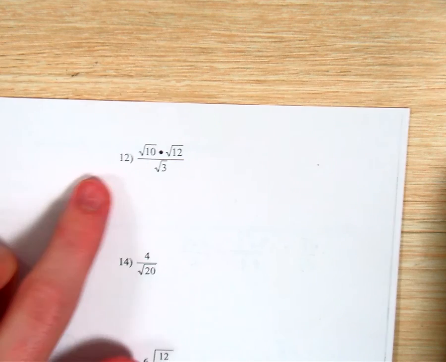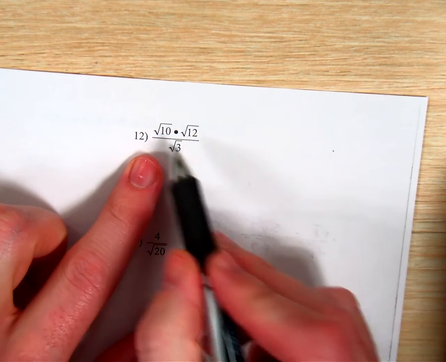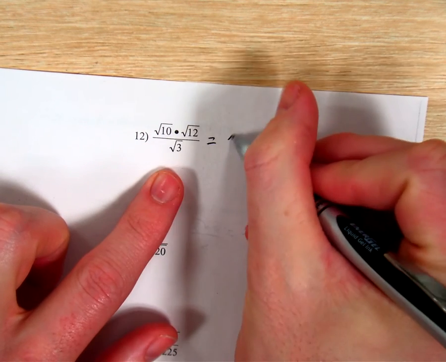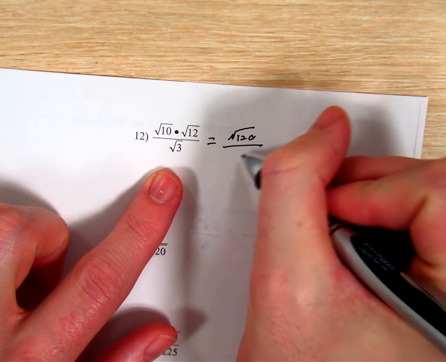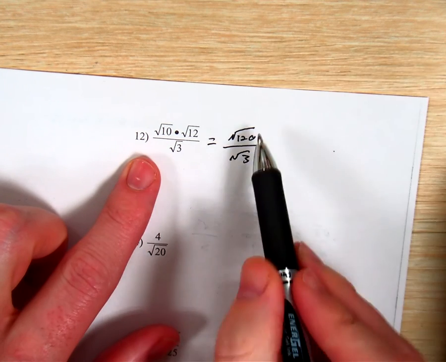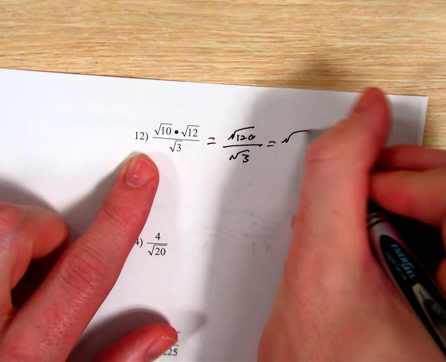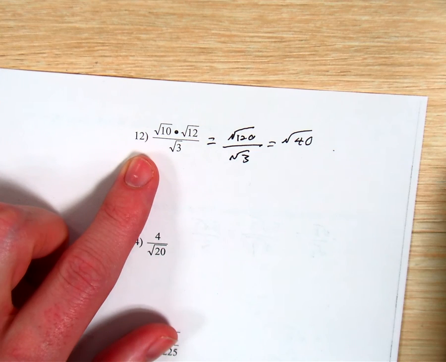Let's check it out. Ooh, how about number 12? Okay, we can multiply square roots. So let's do 10 times 12 across the top. That's 120. And then now we can divide square roots. 120 over 3 is going to be the square root of 40.